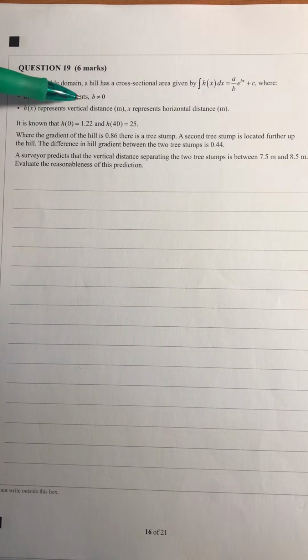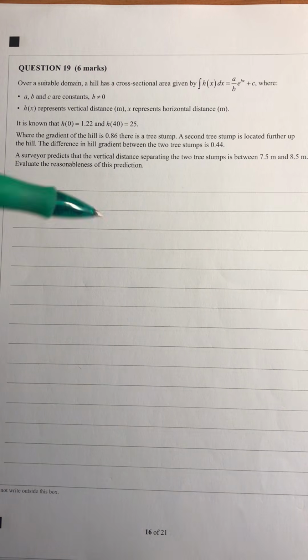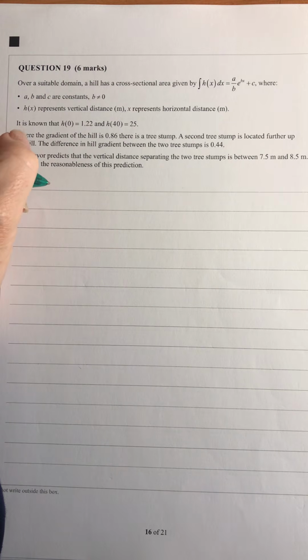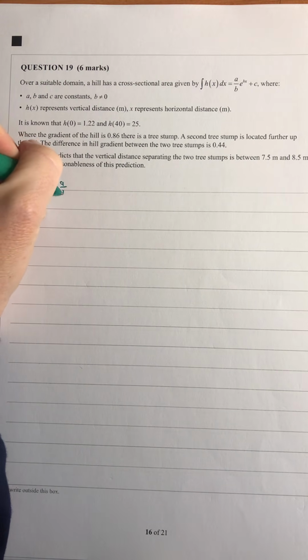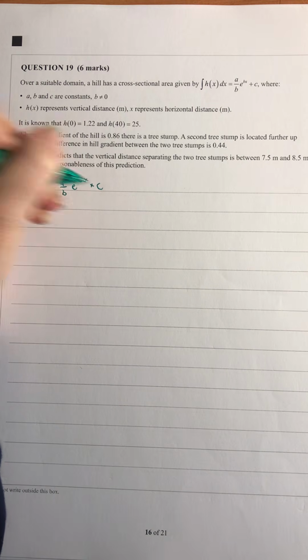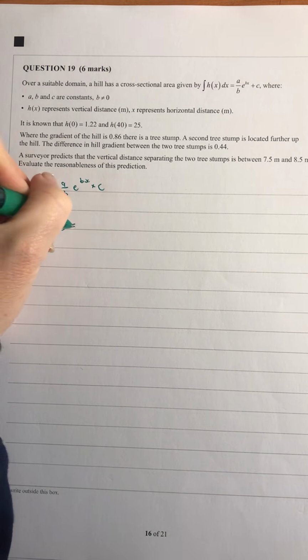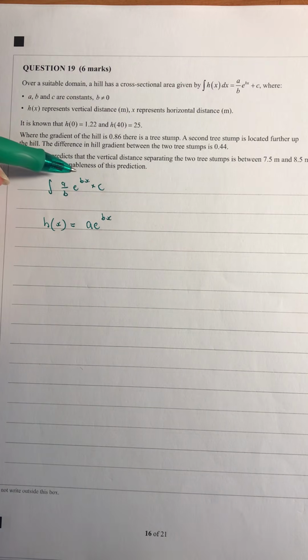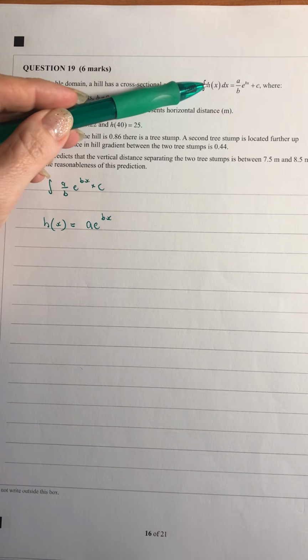We're told that a, b, and c are constants, and we're then going on to find out heights and looking at gradients. So first things first, let's solve for the a and b in that function. When we integrate that, the integral of a on b e to the bx plus c is going to be just a e to the bx, because when we integrate we are dividing. Sorry, we're saying that is the integral.